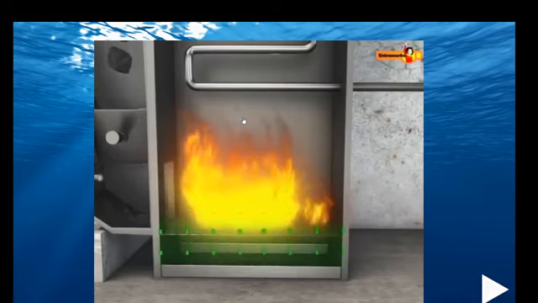So this is the basic purpose of using the steam power plant. And the original schematic layout is this type. This is a boiler, and then it is attached to the high pressure turbine, and again it is attached to the low pressure turbine, and finally it is attached to the generator. In this generator we can generate the electricity.